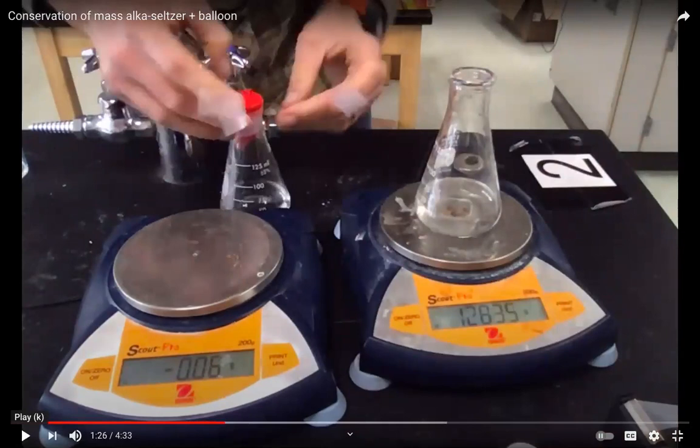Can you guess why he's sealing that balloon to the conical flask with the tape? What is he trying to stop? Can you guess? Yeah. There is some gas going to form during this chemical reaction.